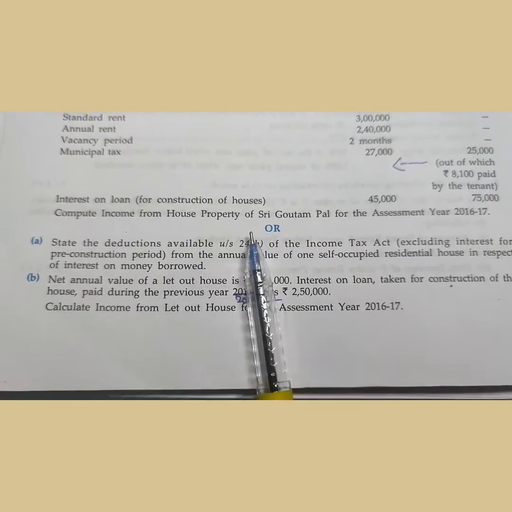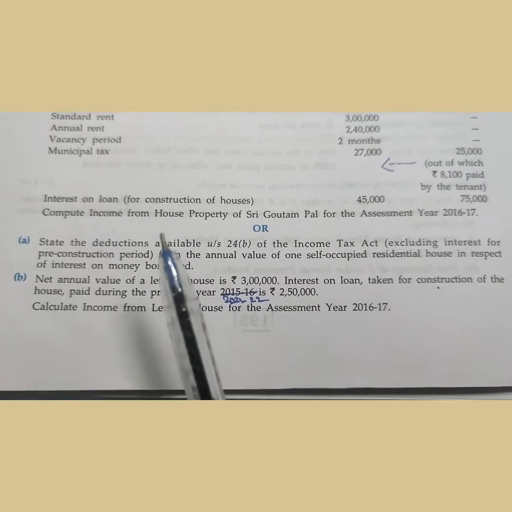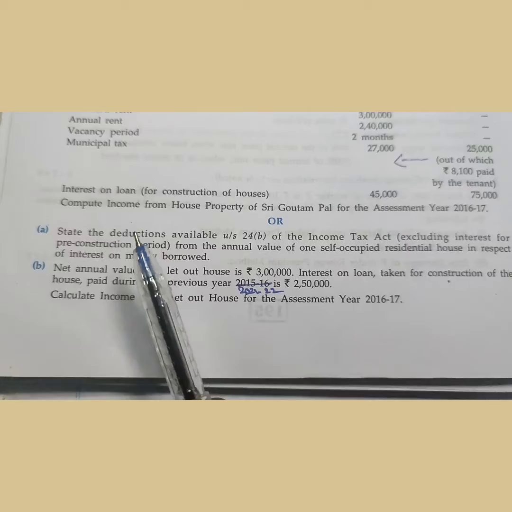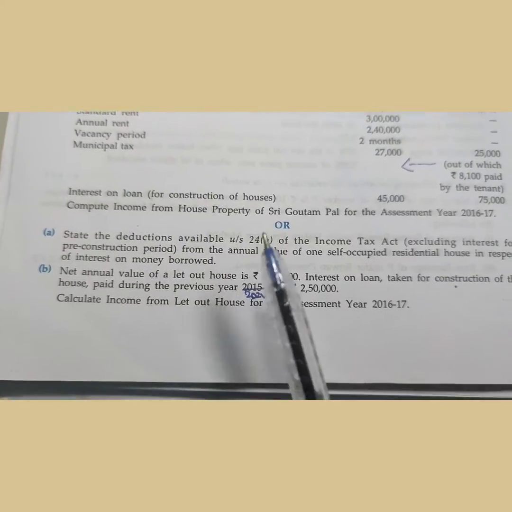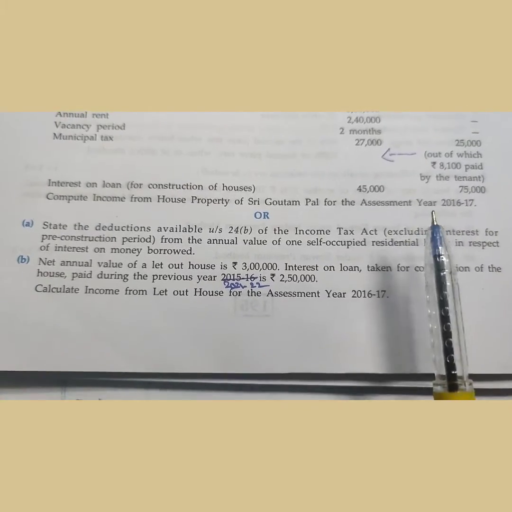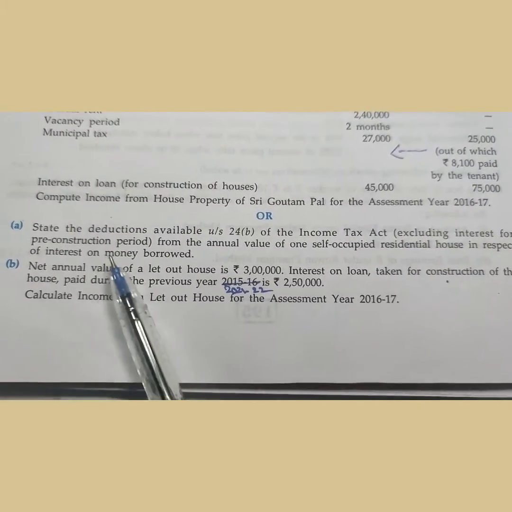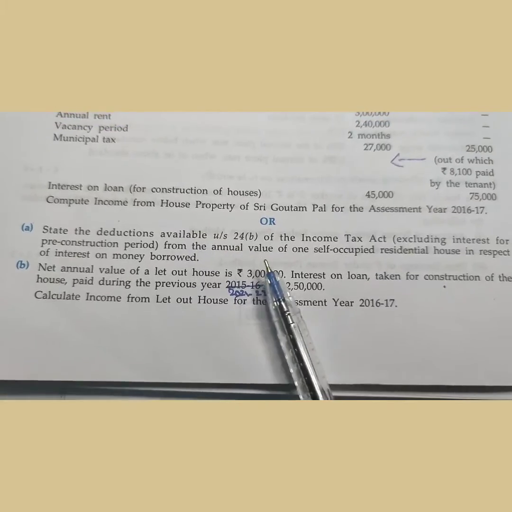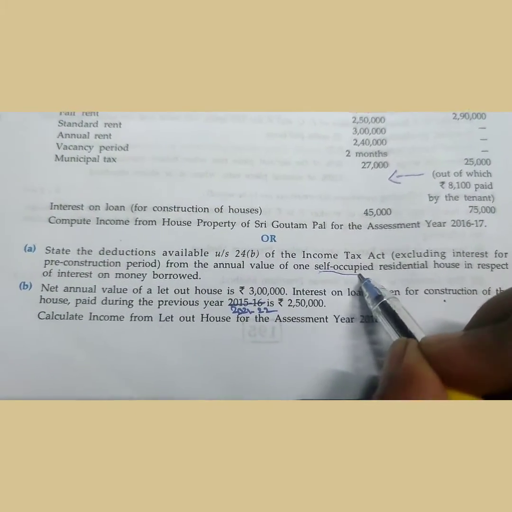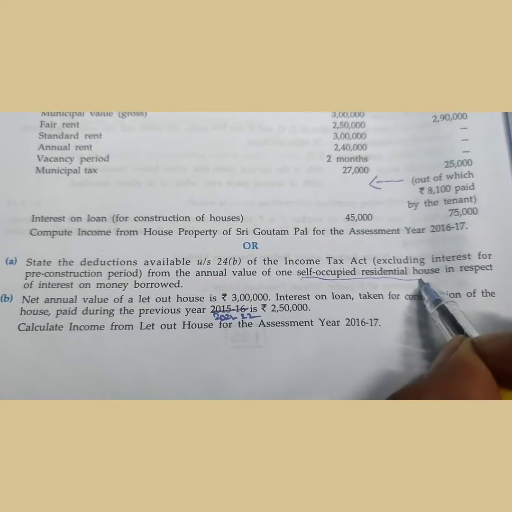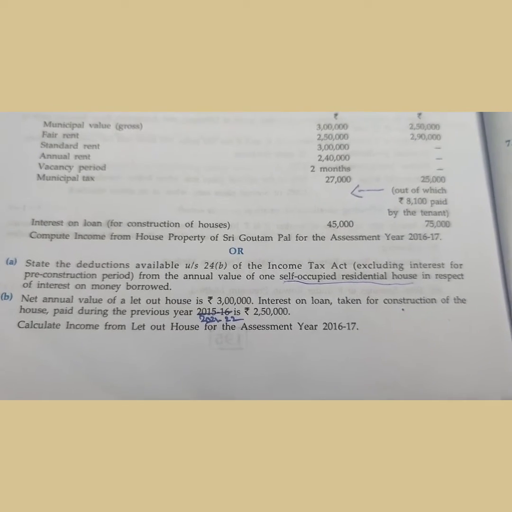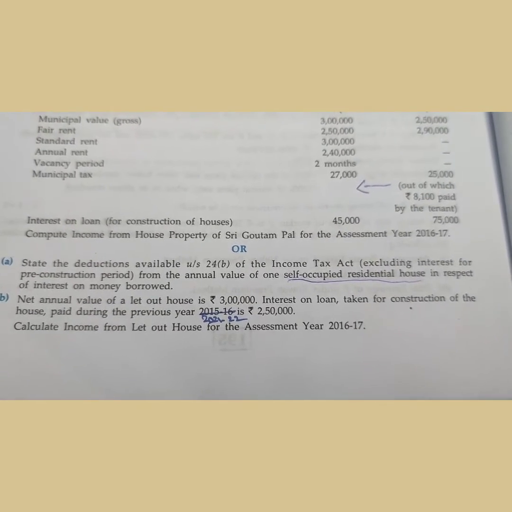Pre-construction period interest on loan is not included in your syllabus, so we have to deal with only post-construction period interest, and here it is mentioned that excluding interest for pre-construction period from the annual value of the one self-occupied house. This is very important in case of self-occupied residential houses in respect of interest on money borrowed.